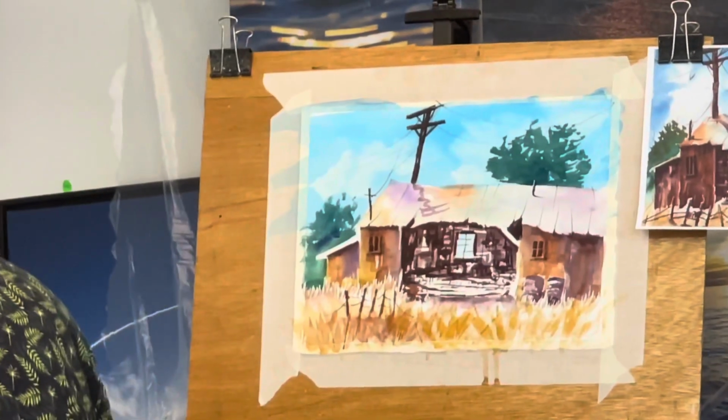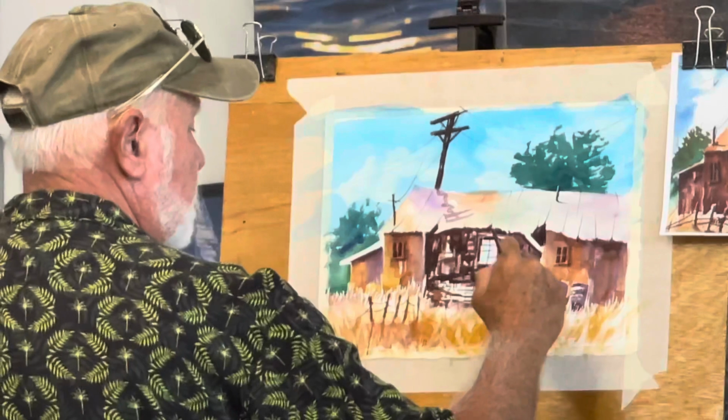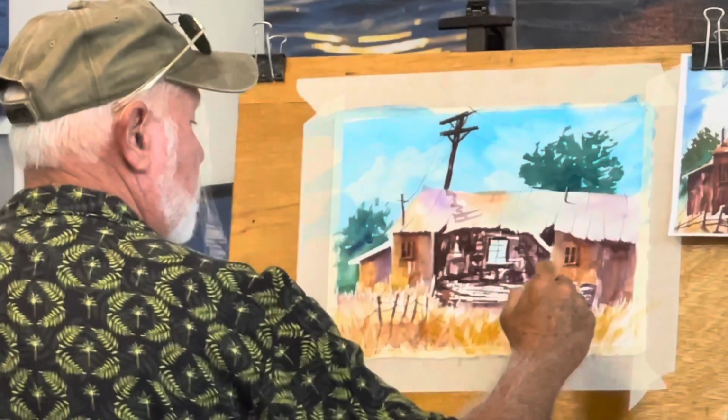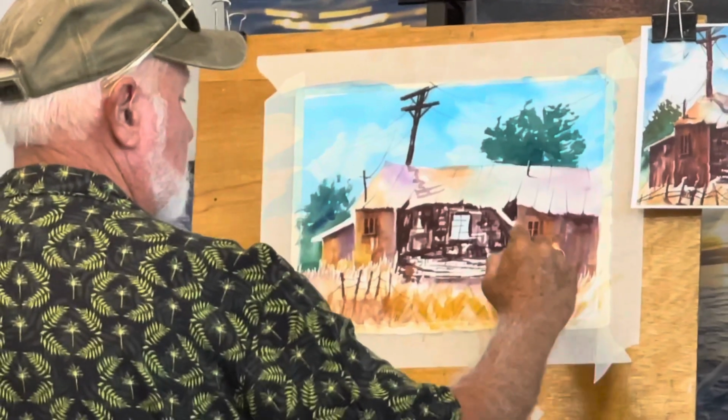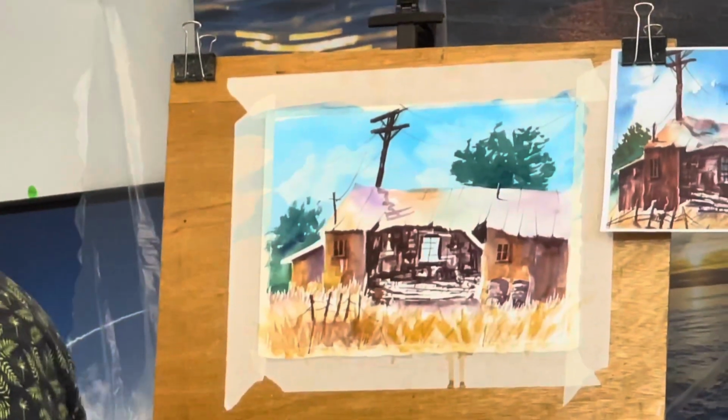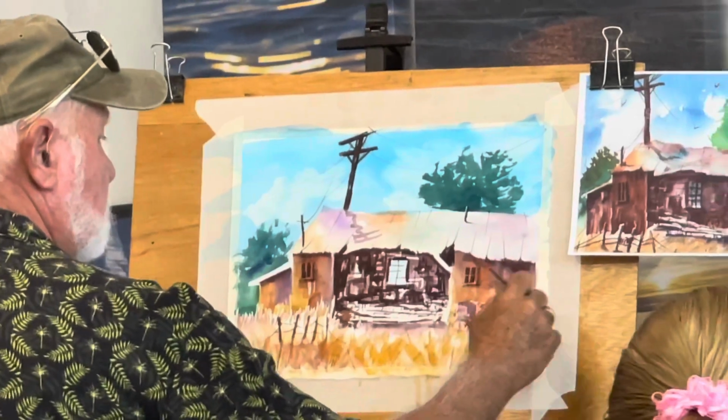What I just did, using basically raw sienna and maybe a little bit of burnt sienna, just picking that up off the palette and hitting it like that.